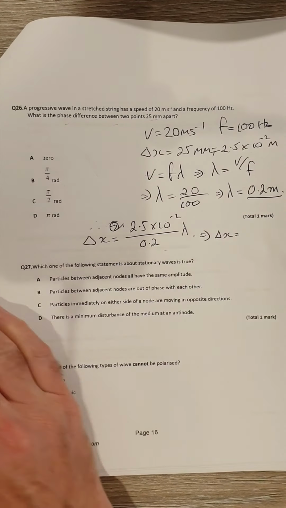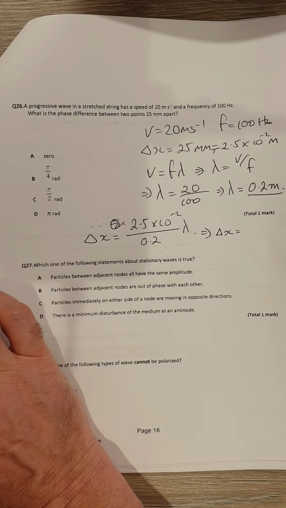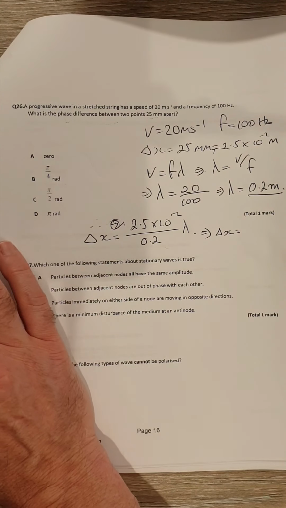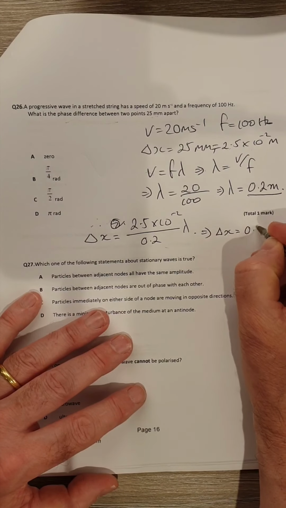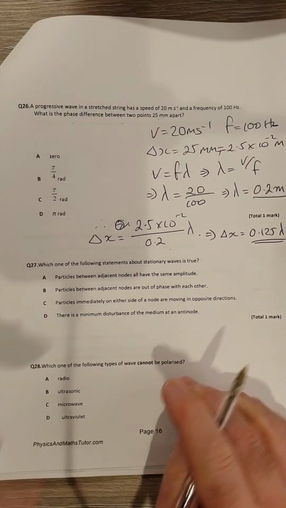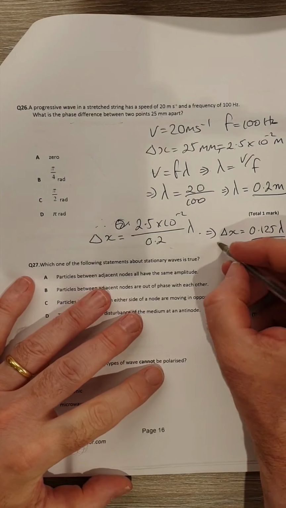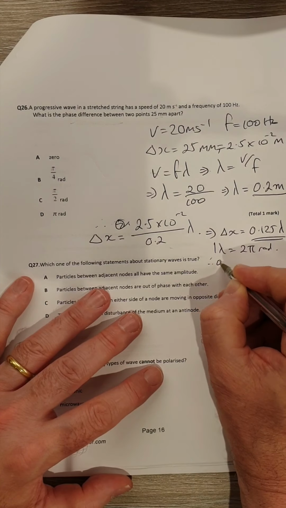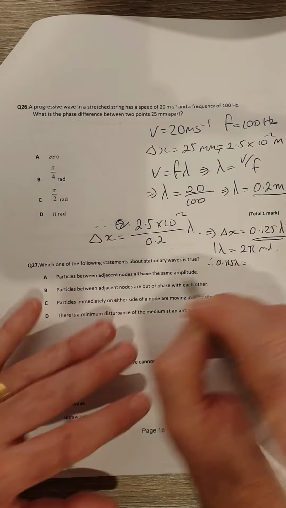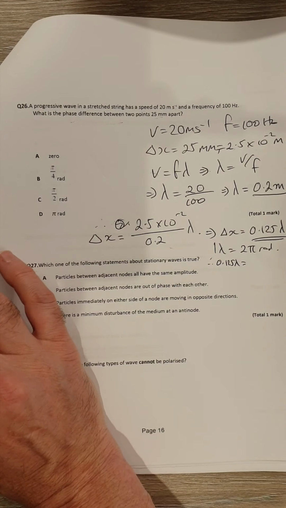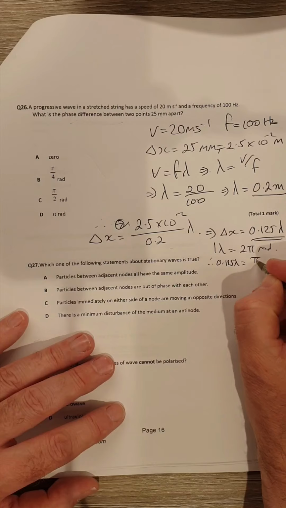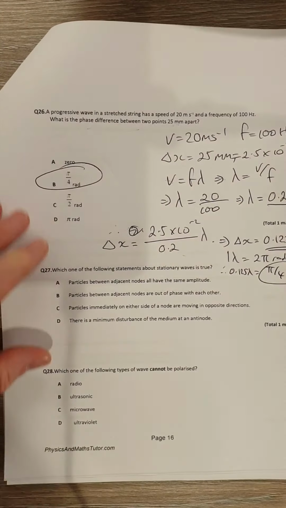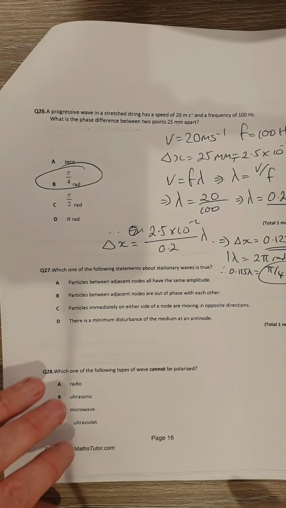So the distance between the points is an eighth of a wavelength. Now, one wavelength is equal to 2 pi radians. Therefore, 0.125, or an eighth of a wavelength, is equal to a quarter, pi over 4. So the answer is B.